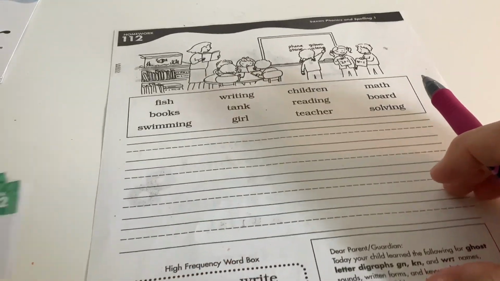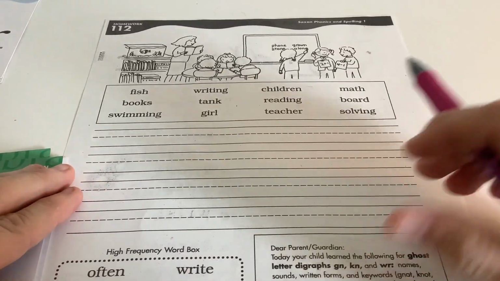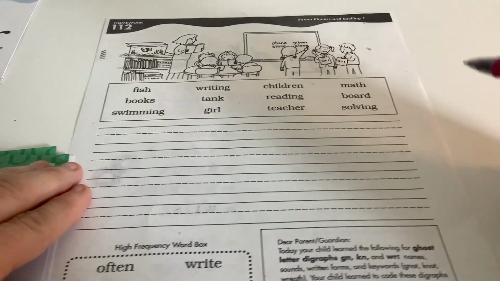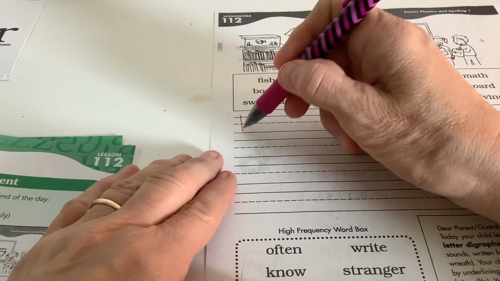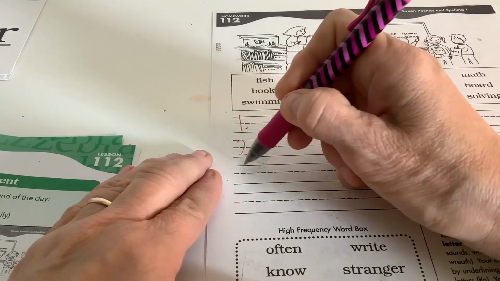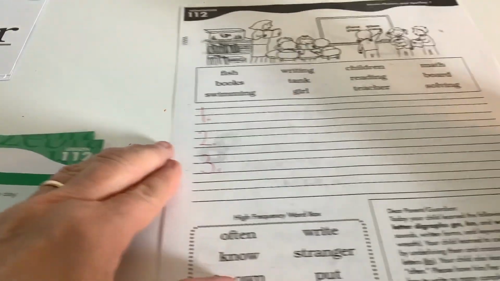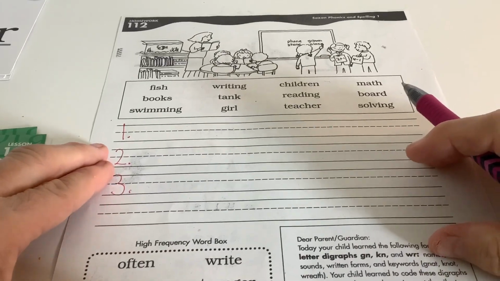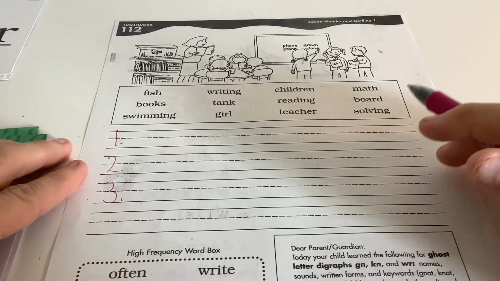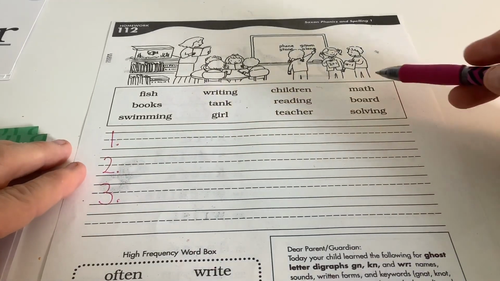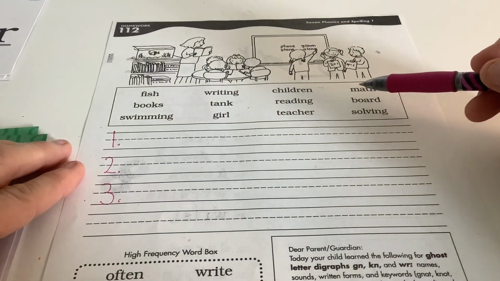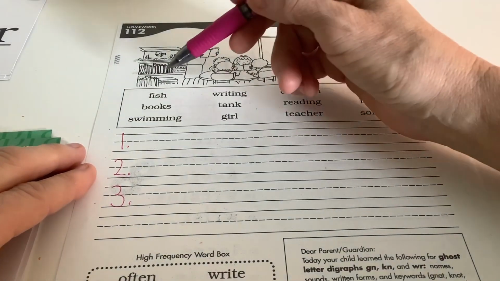Turn your paper over to the back. Again, this is one of the fun activities I like to do. I would like you to write 3 sentences today. Look at the picture. Use the words in our word box to write about 3 things that are happening in the picture. Let's read the words together so you know them for sure.